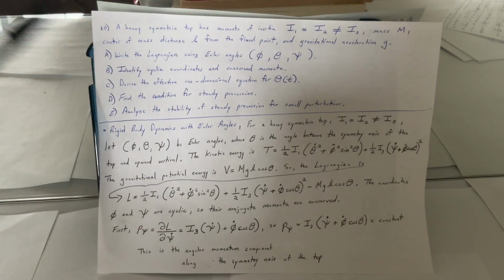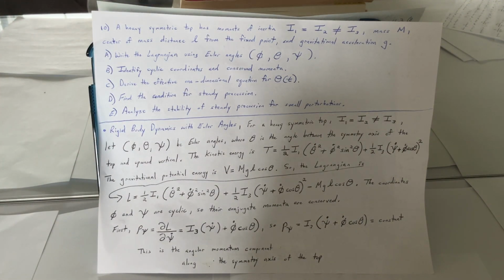So we have problem number 10 in the Advanced Classical Mechanics Practice Final Exam. So let's begin. A heavy symmetric top has moments of inertia I sub 1 equals I sub 2 does not equal I sub 3, mass M, center of mass a distance L from the fixed point, and gravitational acceleration g.